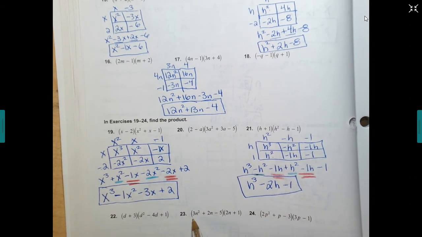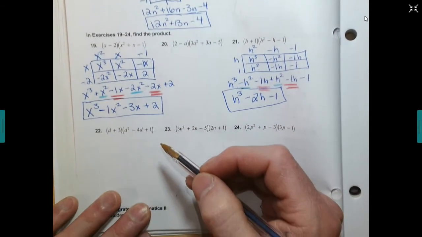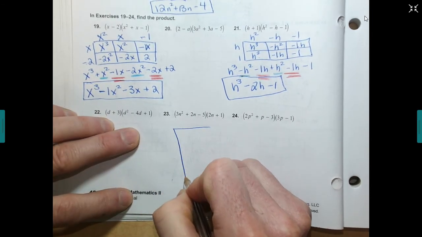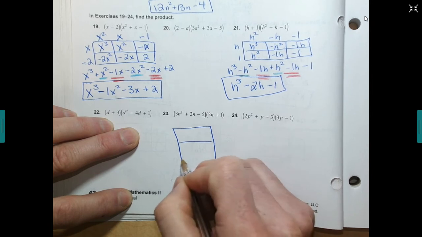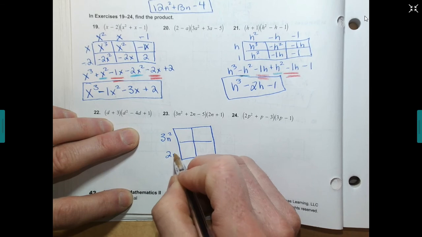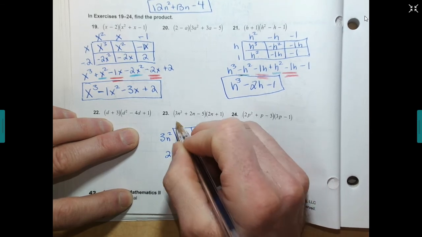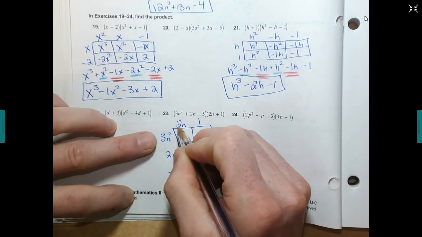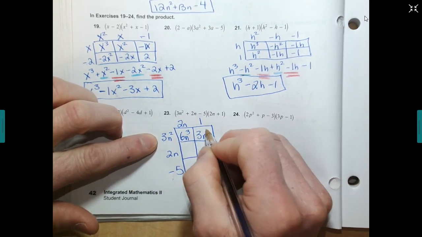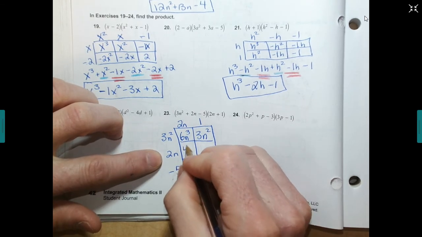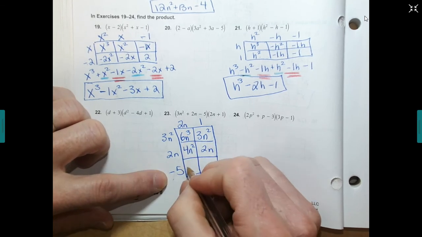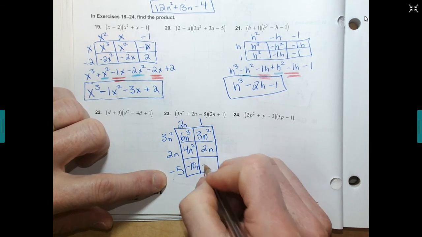Okay, and this last one that I'm doing, this last binomial times trinomial, I'll show you. It can be done like this if you choose. So I've got 3n squared, 2n, negative 5, 2n and 1. 6n to the third, 3n squared, 4n squared, 2n, negative 10n, negative 5.